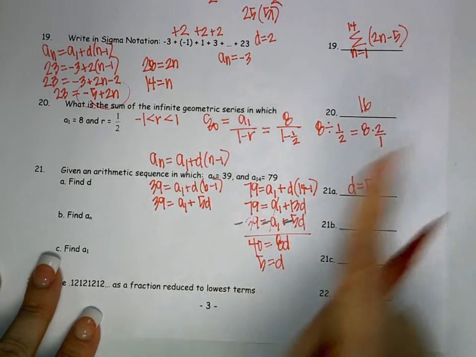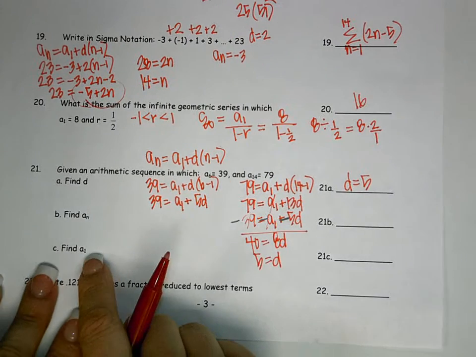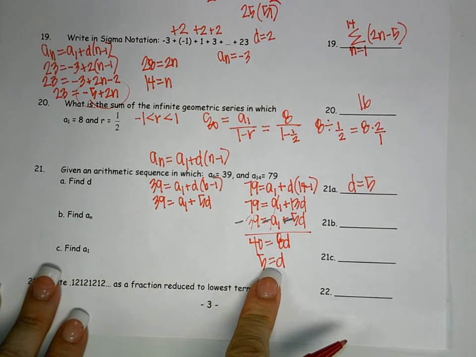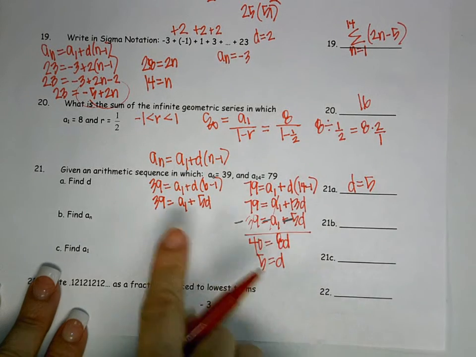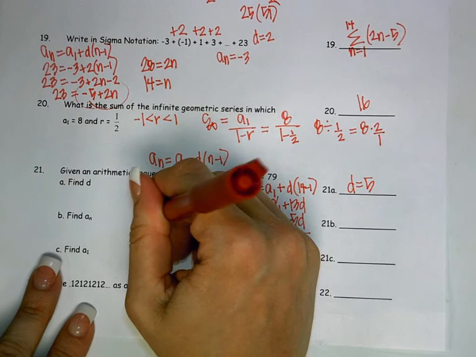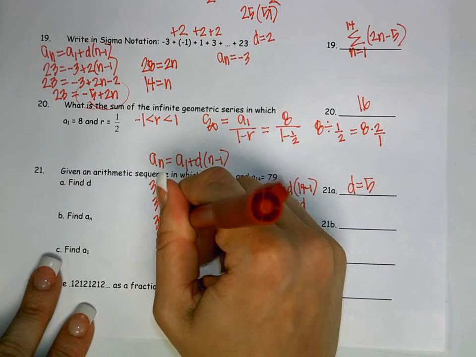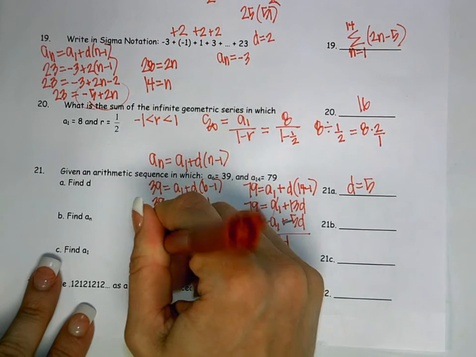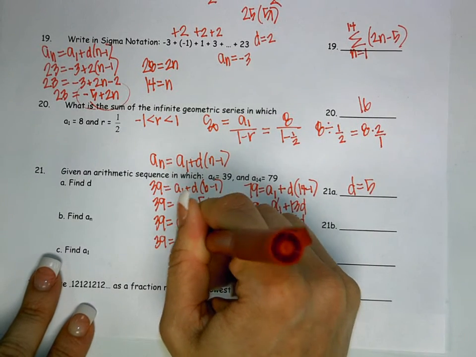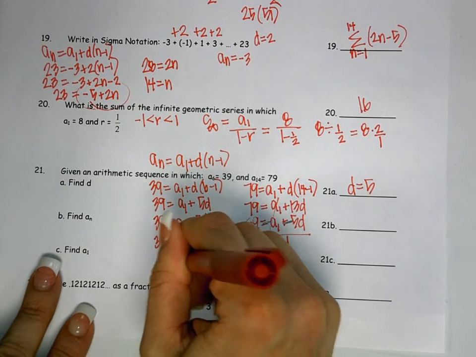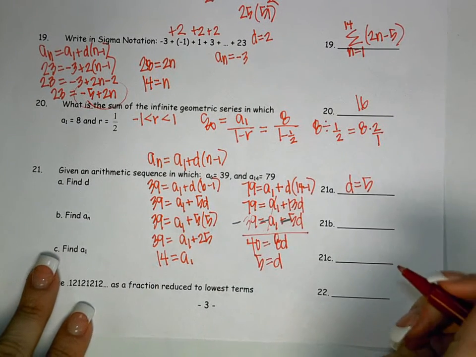We also need to find a_n and a1. So the other way we're going to do this is, we found our d, let's plug in. Well, first we have to find our a1. So if you plug in d, let's plug in here. We've got 39 equals a1 plus 5 times our d, which is 5. Multiply that together, we get 39 equals a1 plus 25. Subtract 25, 14 equals your a1. So here, a1 is 14.